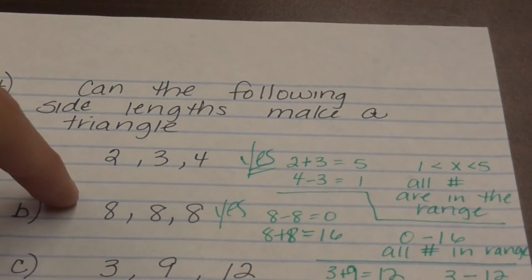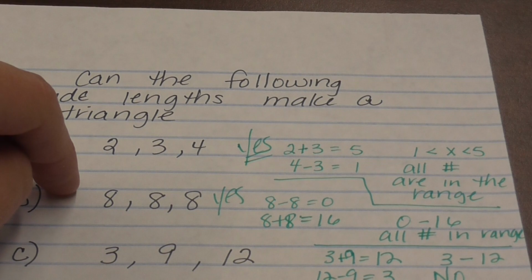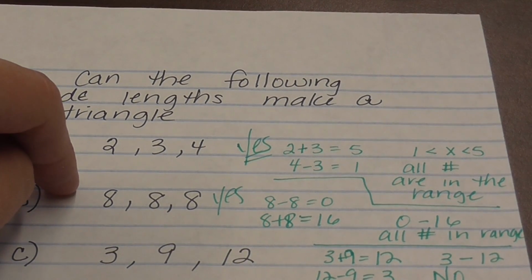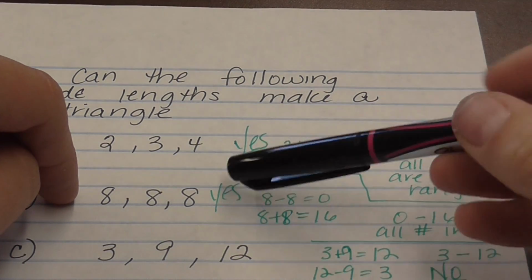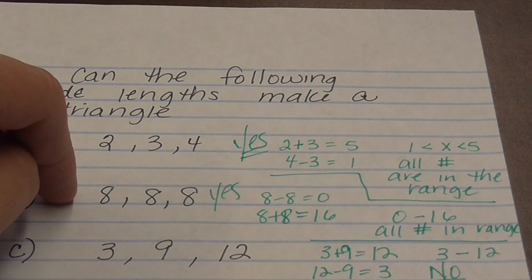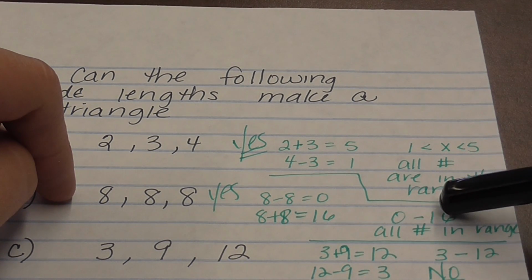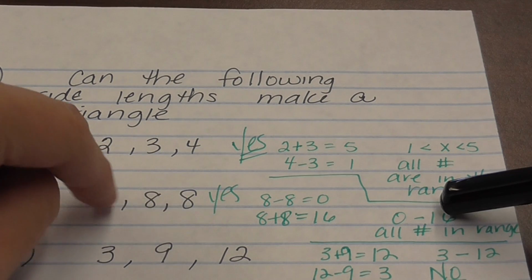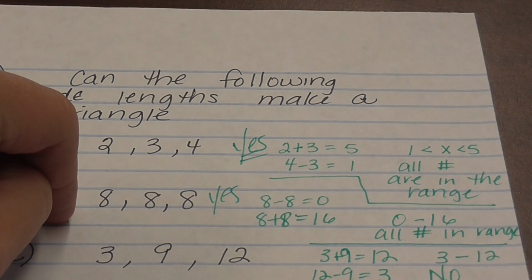All right. My next side lengths are 8, 8, and 8. Well, you should already know that would make a triangle because we have equilateral triangles and those are allowed. But if you want to test it correctly, you take two of them and subtract and you get 0. You take the other two and add and you get 16. So for any range between 0 and 16, you check and make sure all these numbers are between 0 and 16. They are. Yes, this could make a triangle.